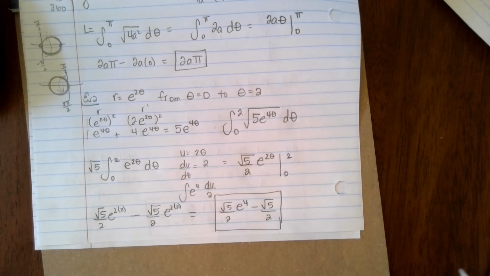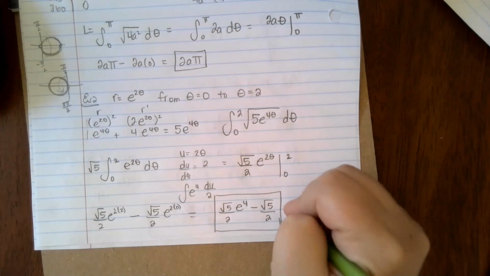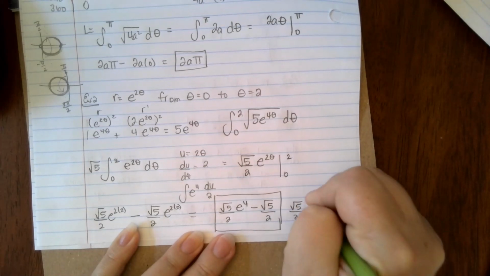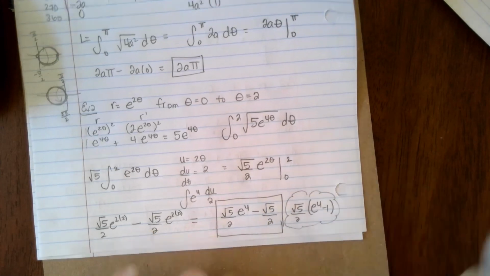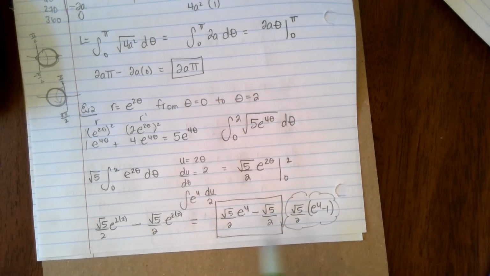Now, could you pull out a square root of 5 over 2? Sure, you could. You could do the square root of 5 over 2 times e to the 4th minus 1. That would be a fine answer too. So if you were doing a multiple choice type thing, you'd have to look for both of those on there.